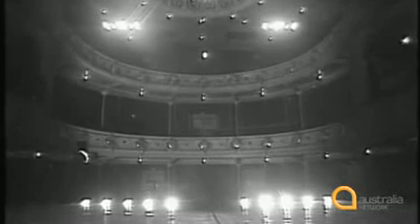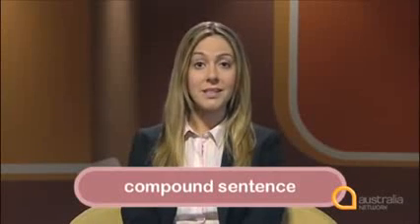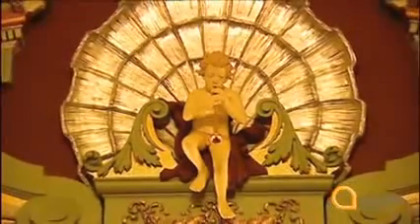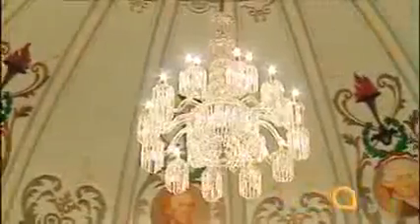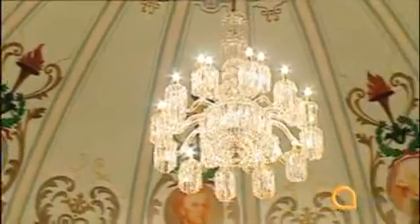This is the oldest theatre in Australia. A compound sentence is two sentences joined by but, or, as here, and. It's been operating for 159 years and, who knows, it might still be here in another 159 years. There are two sentences here joined by and. The second part is complex with the dependent clause, who knows.